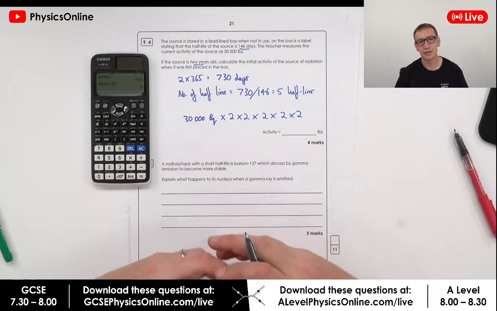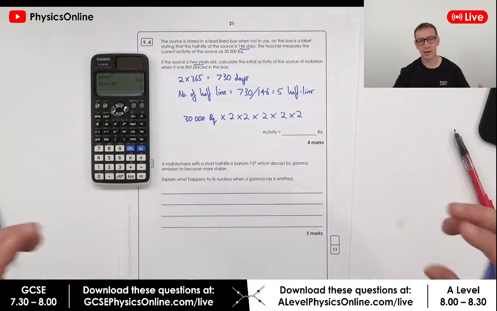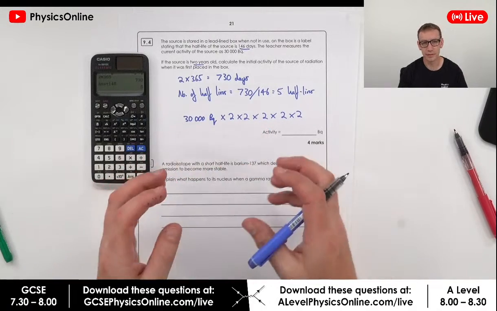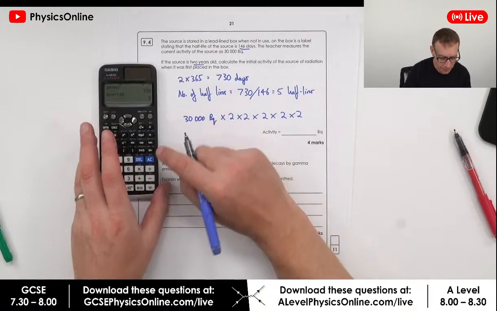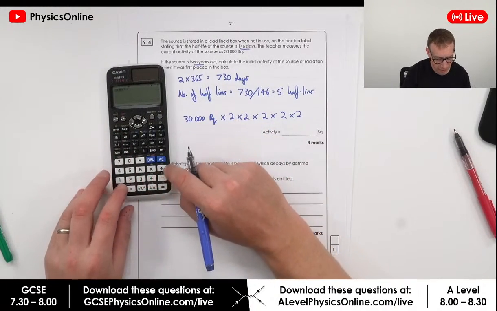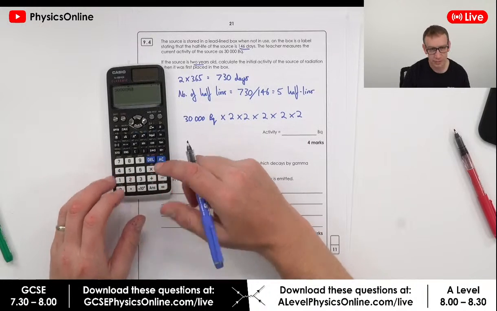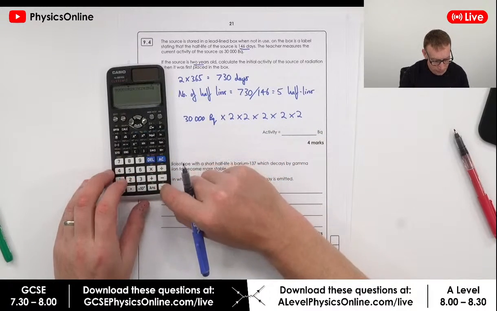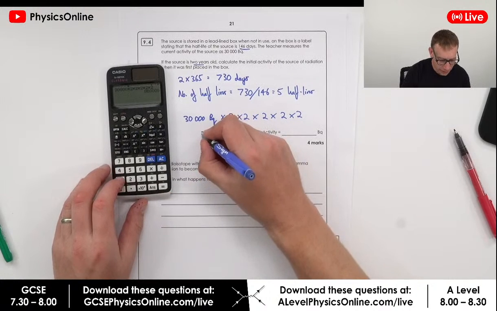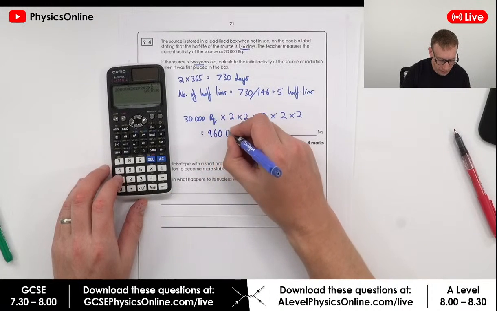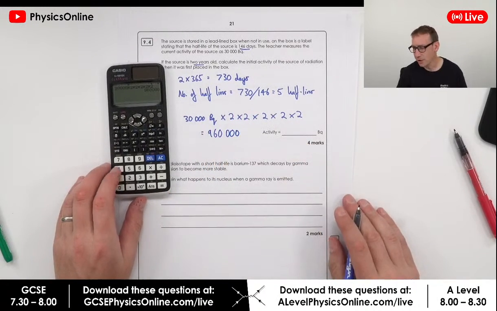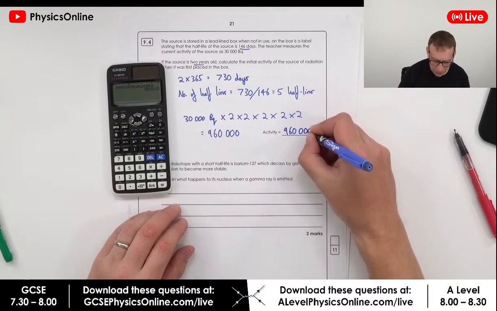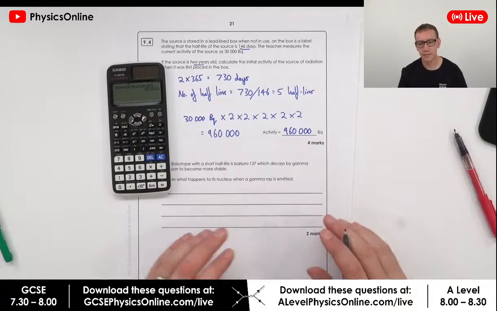Okay, and that will tell us the initial activity, which must have been much higher, but it's dropped by a half and a half and a half and a half and a half over 5 half-lives. So effectively what we need to do is multiply 30,000 by 2 raised to the power of 5, which is equal to 960,000. So I reckon the initial activity was 960,000, and that's halved 5 times.